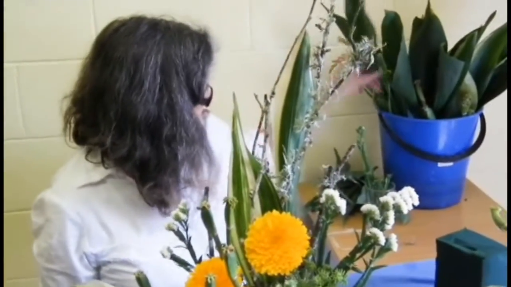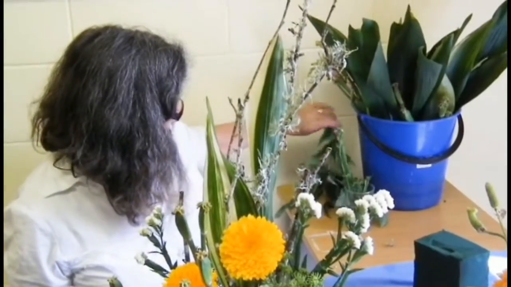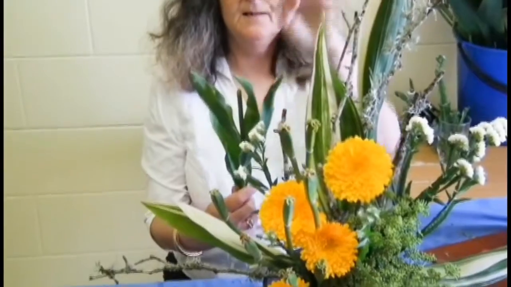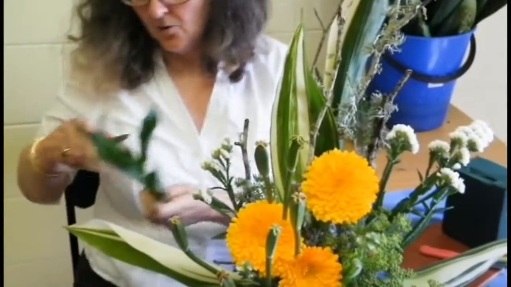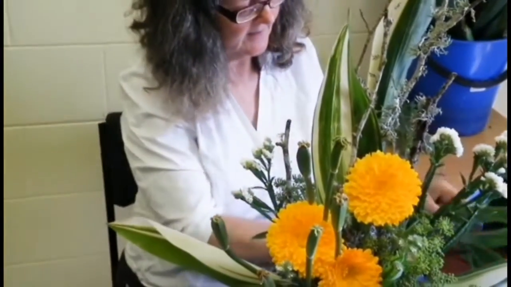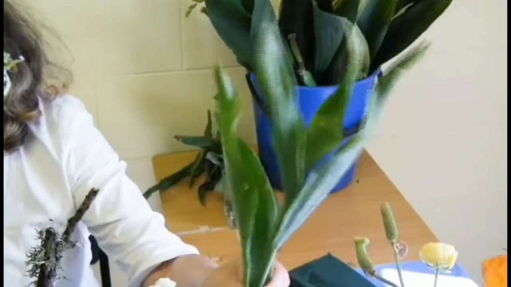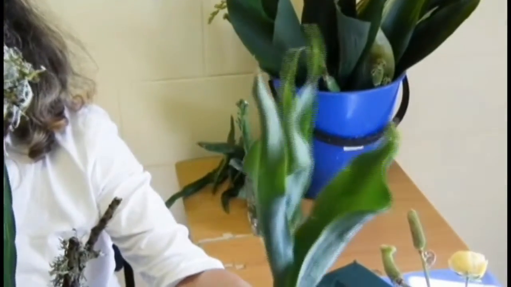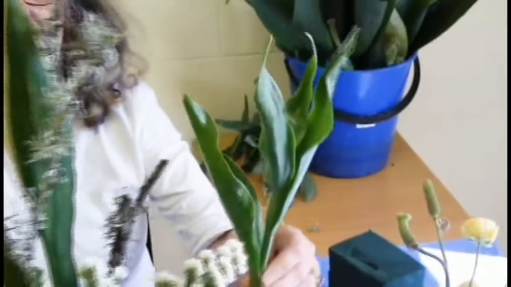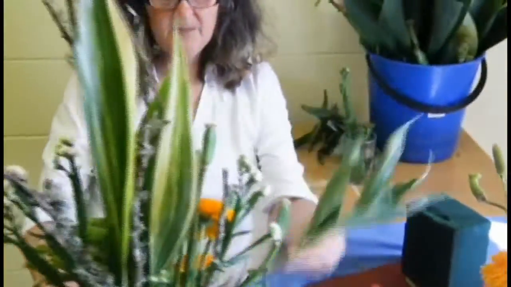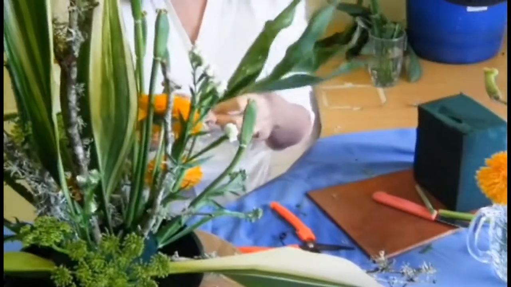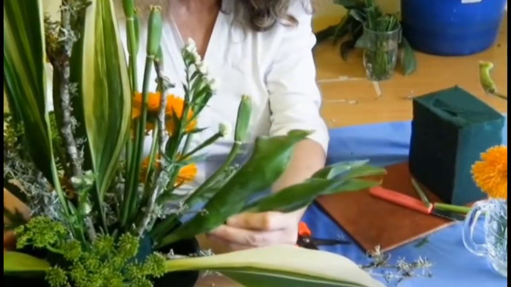Now you may have noticed that I kept the bottom of the tulips. These are the tulips that I chopped the seed heads off. They are really good fillers. Tulip leaves last for ages. All I have to do is cut out that stem and I've got a lovely bunch of tulip leaves. And these are ideal for placing in the sides and the backs as fillers.